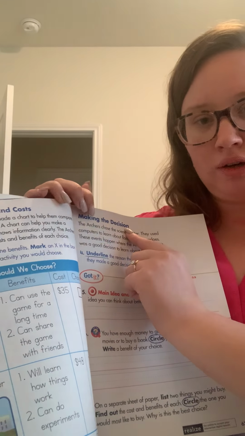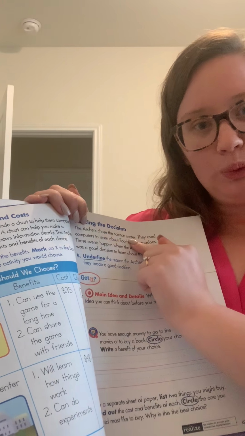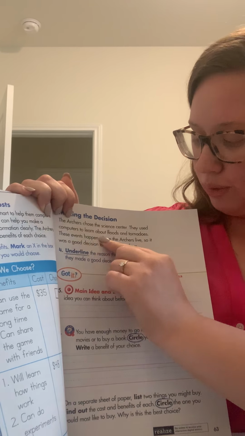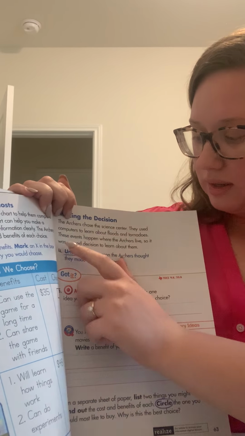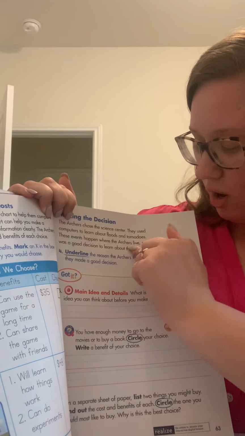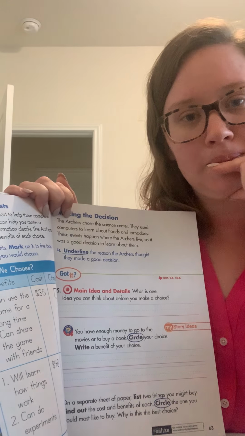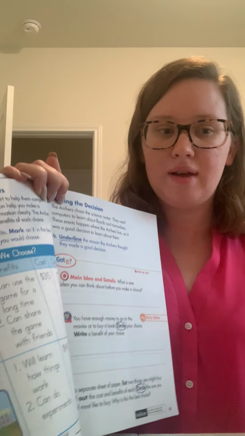Making the decision. The archers choose the science center. Ooh, same choice Miss Clower made. They used computers to learn about floods and tornadoes. These events happen where the archers live, so it was a good decision to learn about them. Wow, we were talking about natural disasters before we left for spring break. So maybe you can tell your parents a little bit more about the natural disasters we have here in Texas.